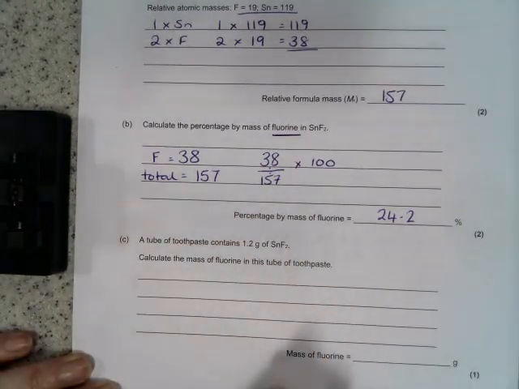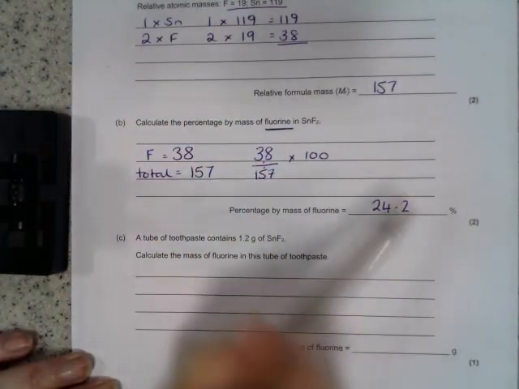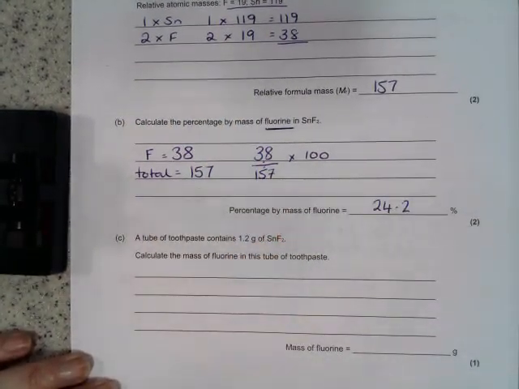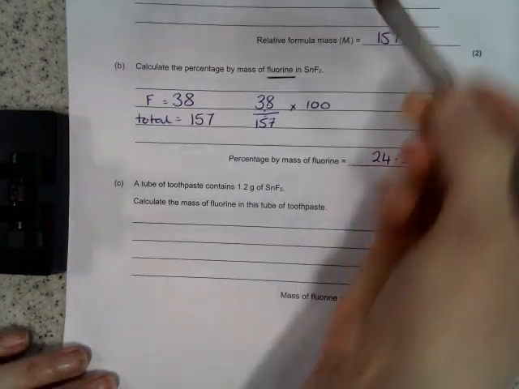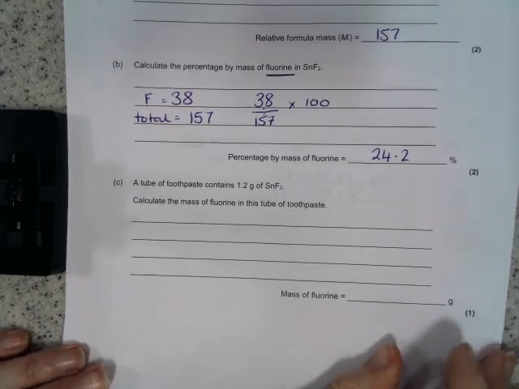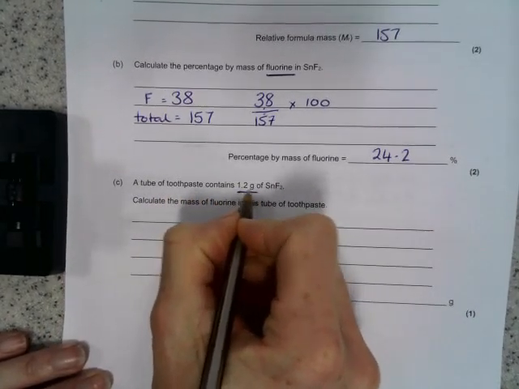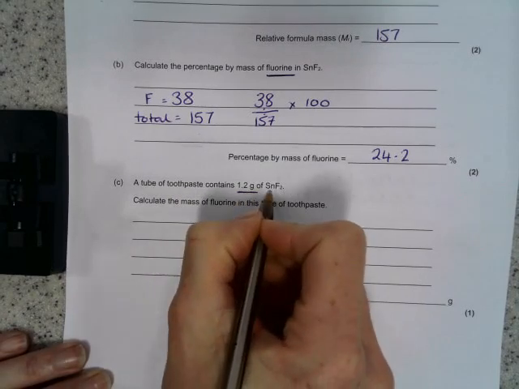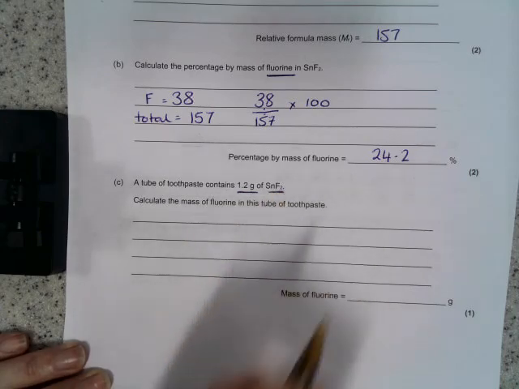Okay, now the next bit, again, these all follow on from each other, and this is worth 5 marks altogether. So it's worth just working through it. Now the answers you'll carry forward. Okay, so a tube of toothpaste has got 1.2 grams of my compound in.